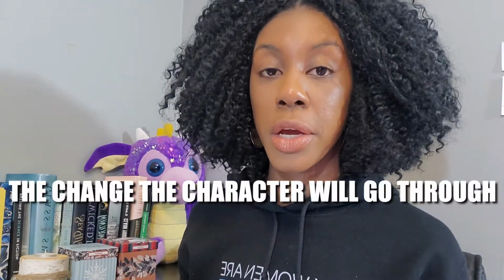The storytelling in Dan Harmon's Story Circle is based on the change that the character will go through. Without this stage, it will be difficult to complete the story circle. It is from this first stage that the reader will assess the character's change throughout the story.